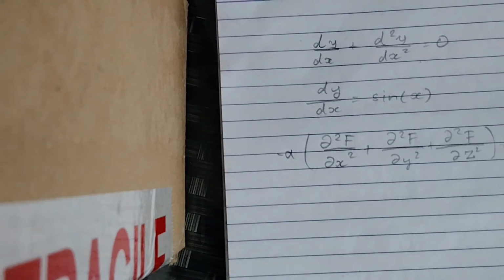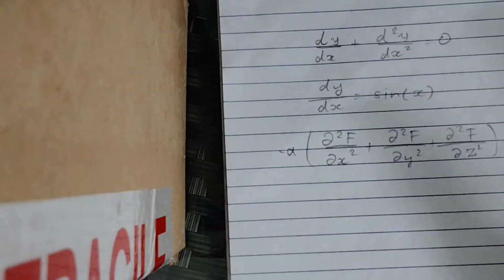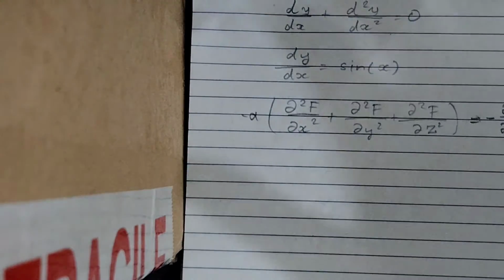This is the heat equation, and it is also a differential equation.